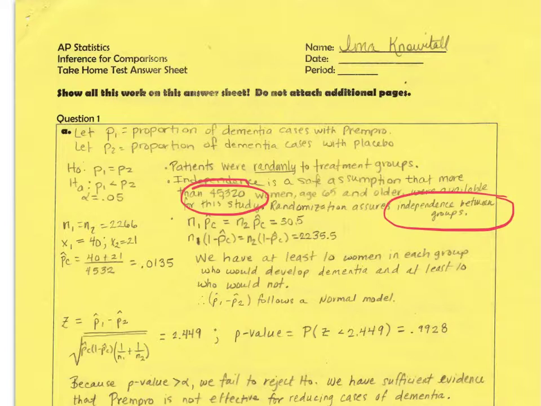In terms of verifying normality, for comparing proportions in a hypothesis test, we have to use p hat c, and p hat c also is used in verifying normality. Notice, because we split this sample in half, half went to PremPro and half went to placebo, that N1 p hat c and N2 p hat c are equal, and N1 times 1 minus p hat c and N2 times 1 minus p hat c are also equal.